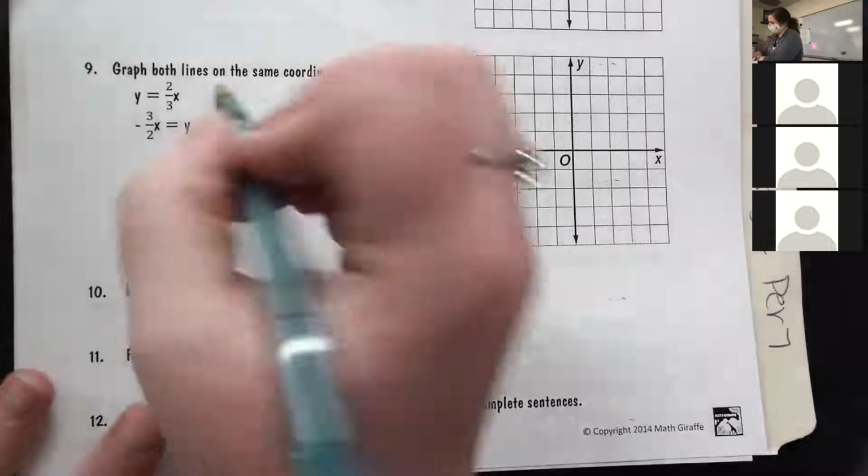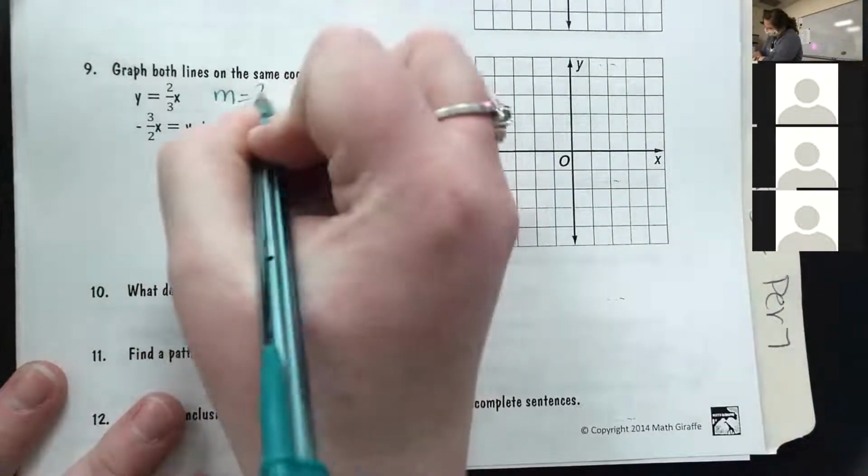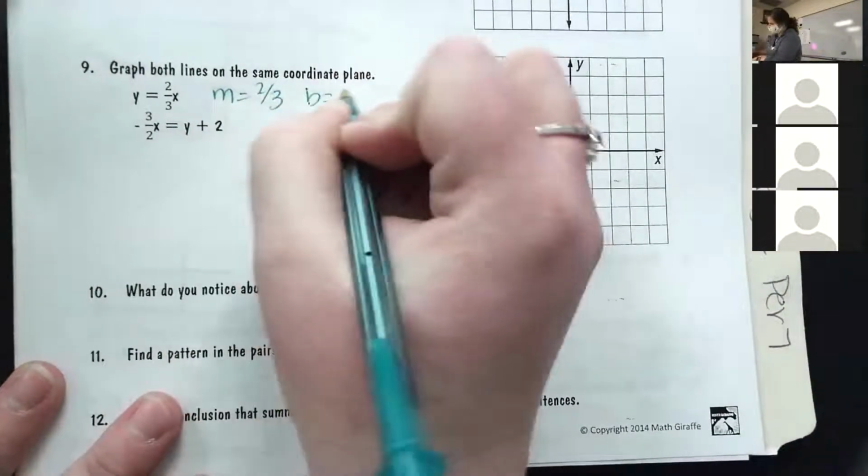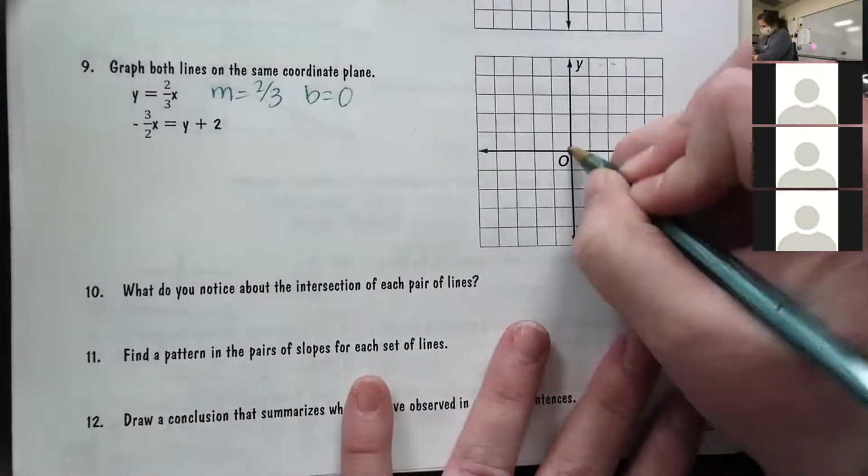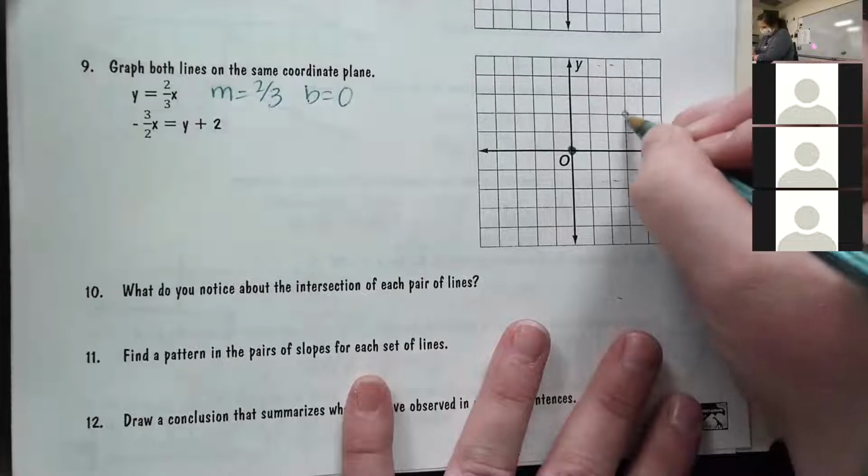Is that in my favorite form? Yes. What's M? 2/3. What's B? 0. Oh, good. Is it okay if I start at 0? Yeah, sure, why not? Up 2/3.